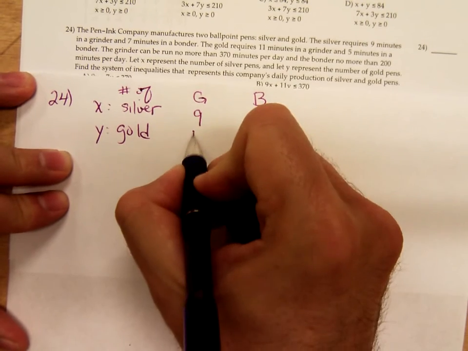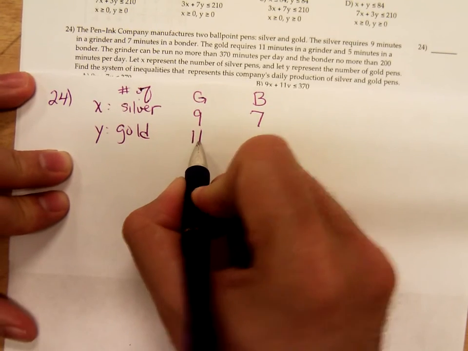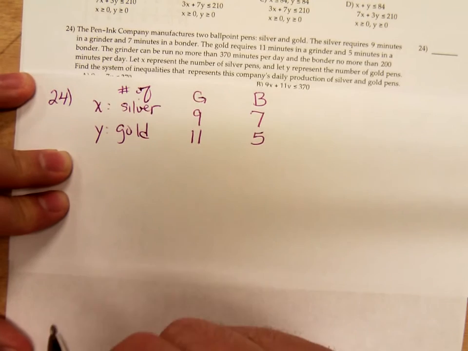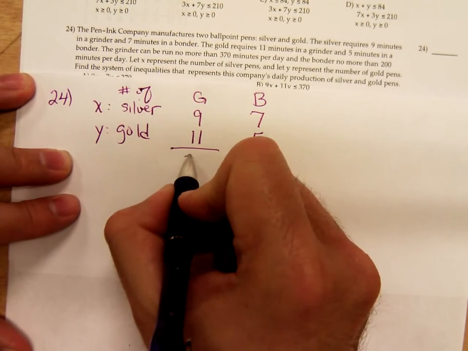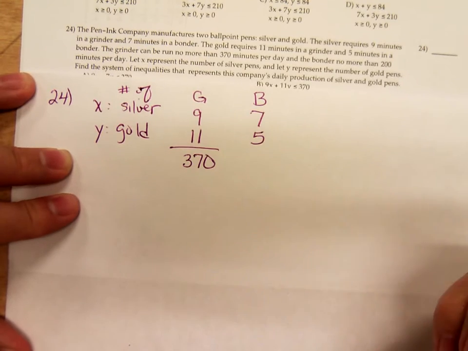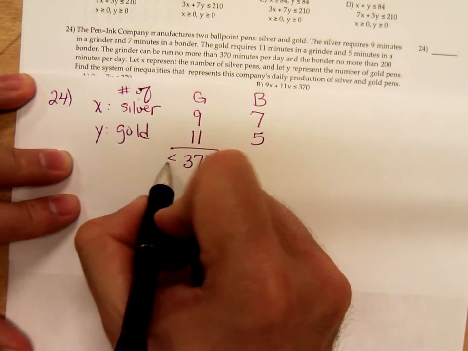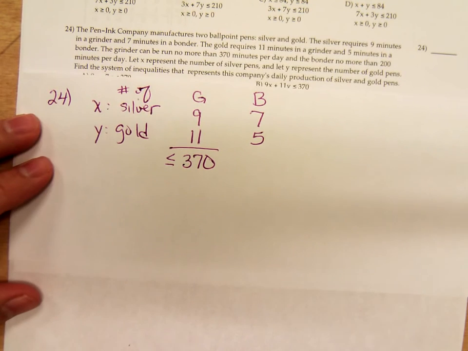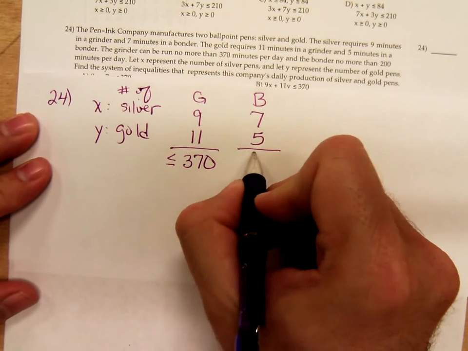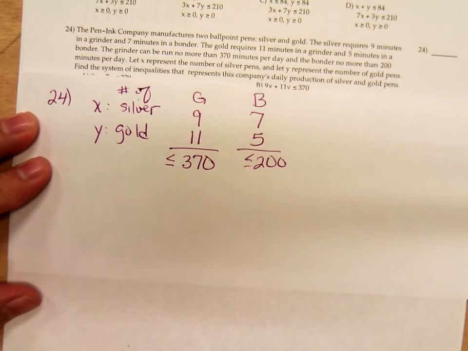The gold requires 11 minutes in a grinder, 5 minutes in the bonder. The grinder can run no more than 370 minutes. No more than, that would be less than or equal. The bonder, no more than 200 minutes. That would be less than or equal.